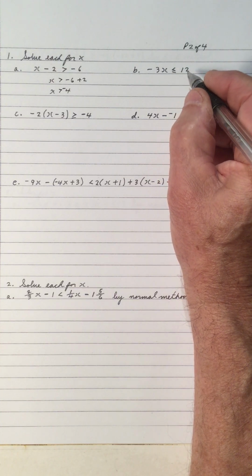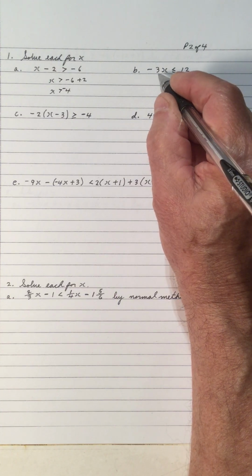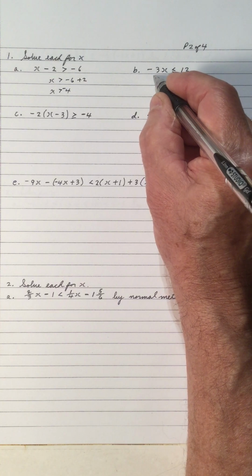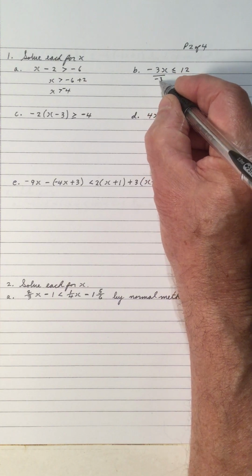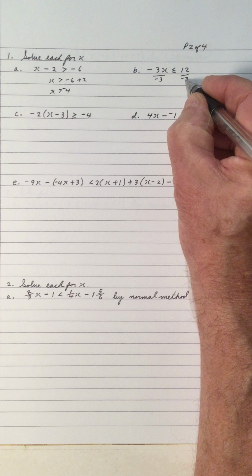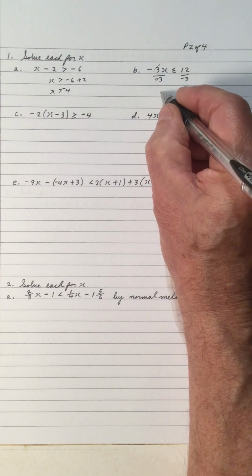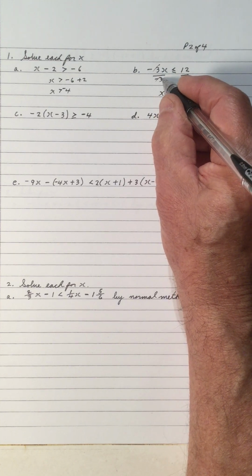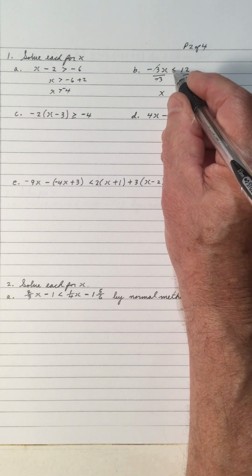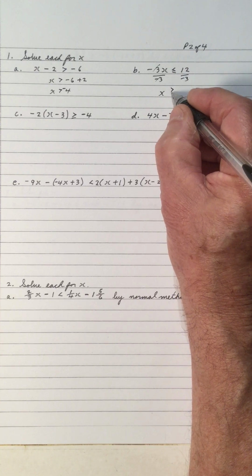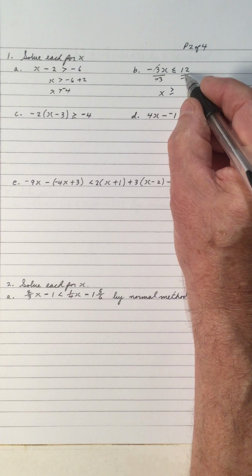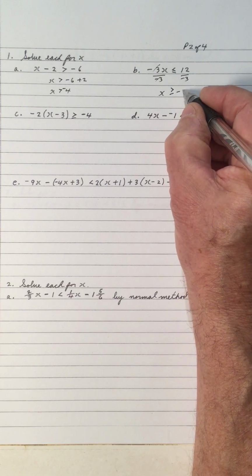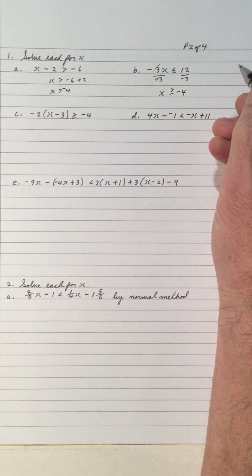B, we have no addition or subtraction, but we have a multiplication, so the opposite of multiplying is dividing, so we divide each side by negative 3. So they cancel, I get x, and because I'm dividing by a negative, the less than changes to a greater than or equal to, and 12 divided by negative 3 is negative 4.